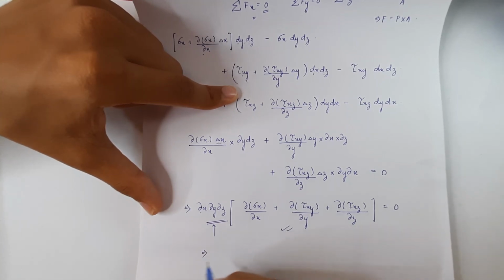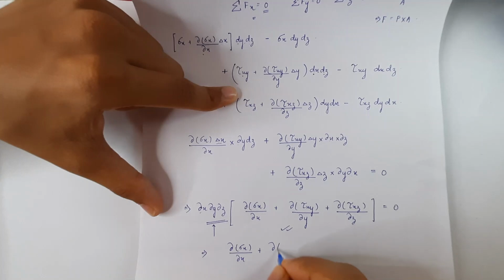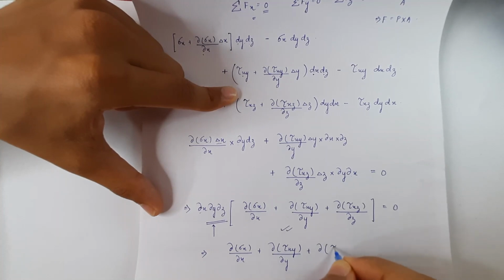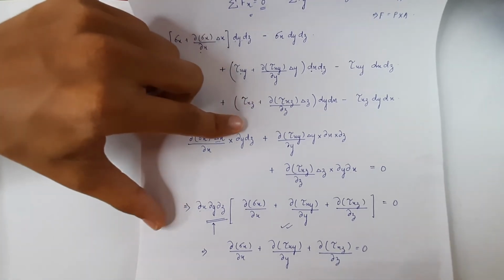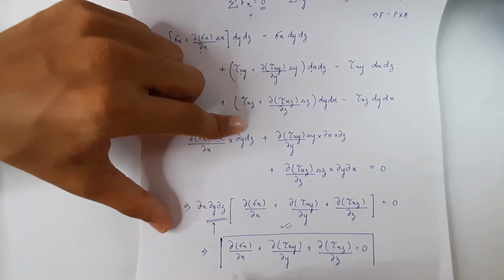So by putting delta of x, f of x equals to 0, the condition that we are getting is del of sigma x by dx plus del of tau of xy by dy plus del of tau of xz by dz equals 0. This is the thing that we wanted to prove from the starting of the video.